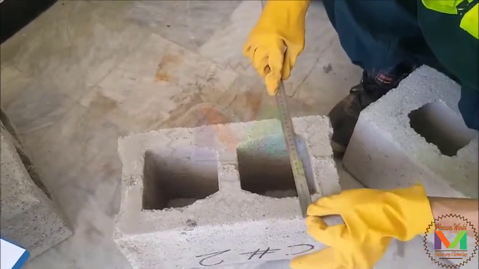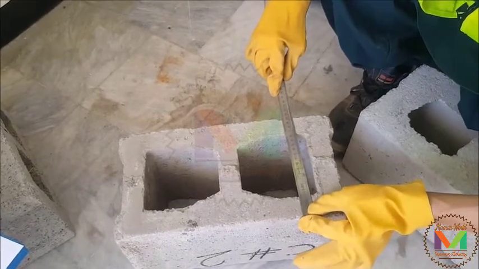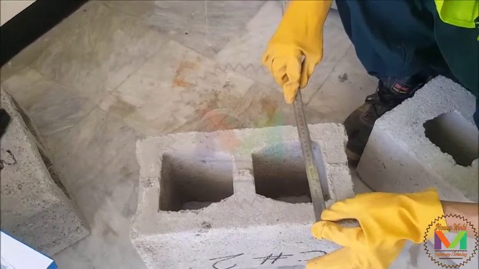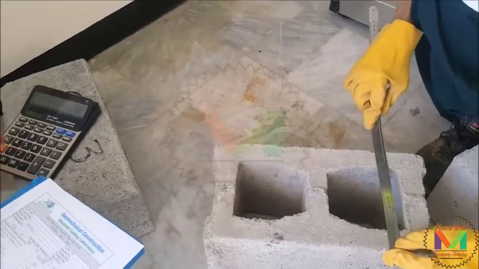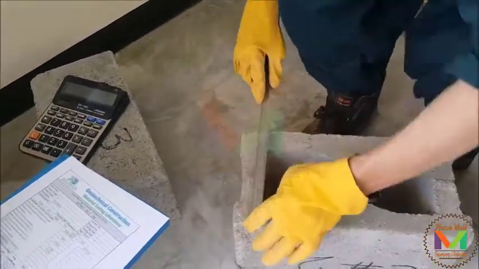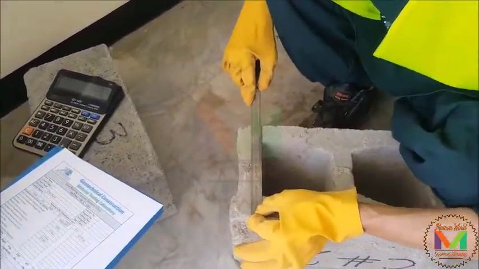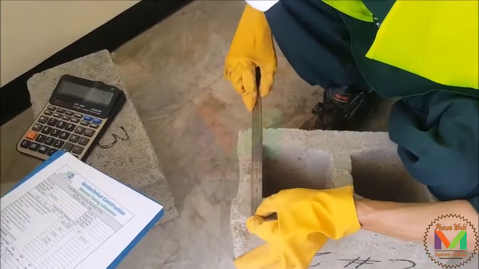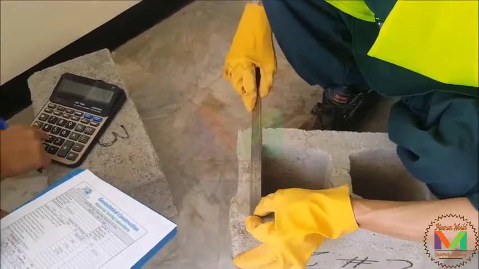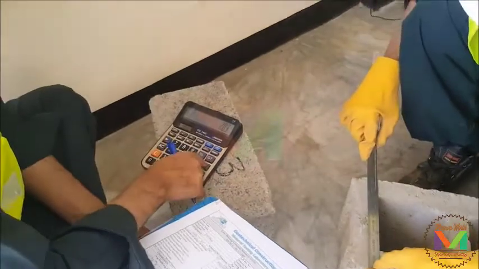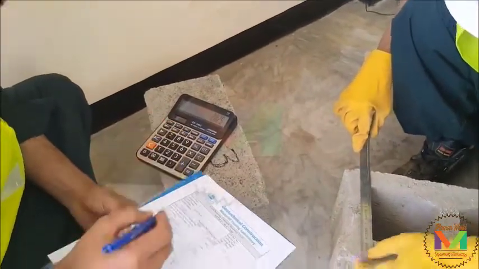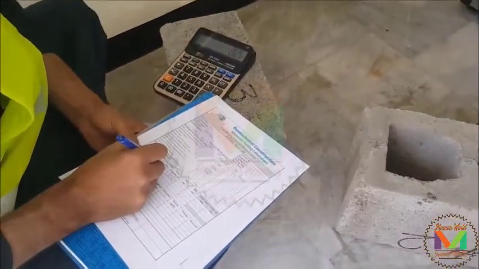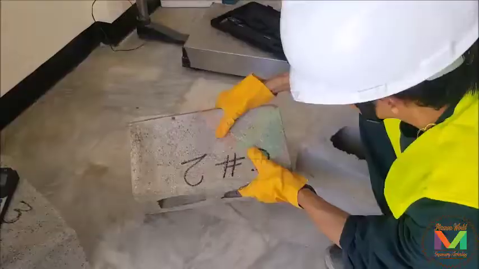This one is going to be 20.2, and this one is 20.3 centimeters, as we have done it in 2 different opposite locations.